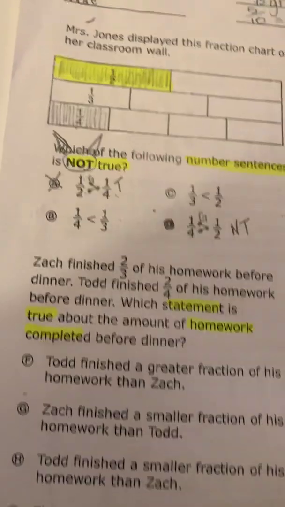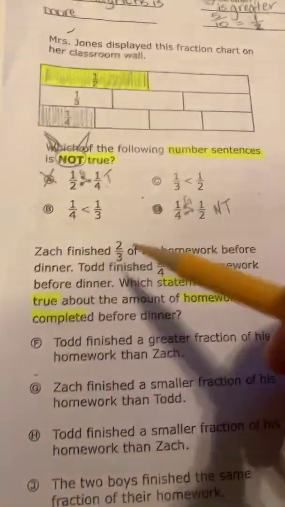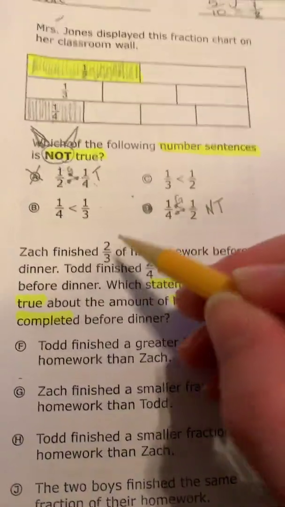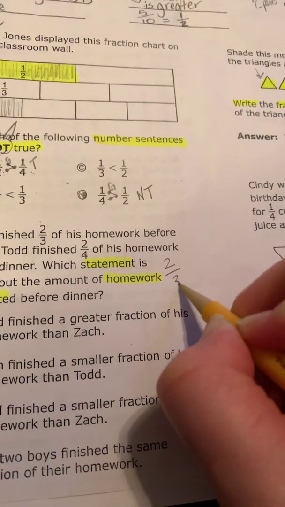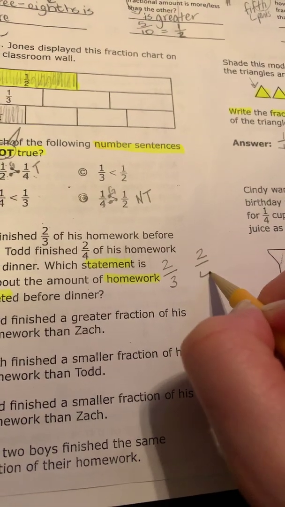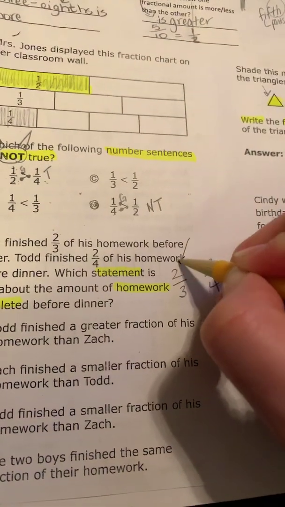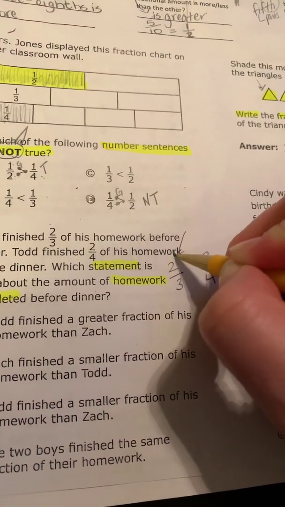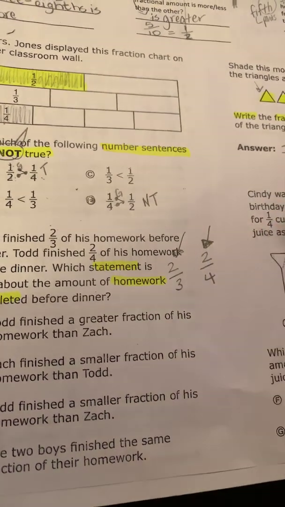Could I use my manipulatives? I sure could. However, that's not going to be out on a test. So let's try some other strategies. First of all, look at your fractions. You have 2/3 and you have 2/4. What can you tell me about them is the same? Yep, the numerator. Over here, you're talking about 2 pieces out of 3. And over here, you're talking about 2 pieces out of 4.